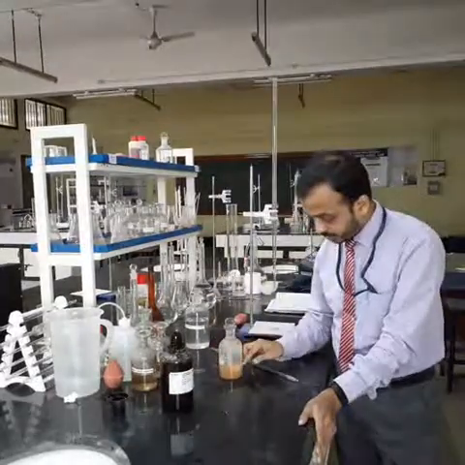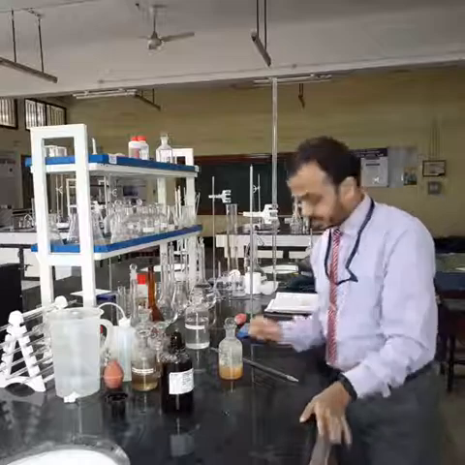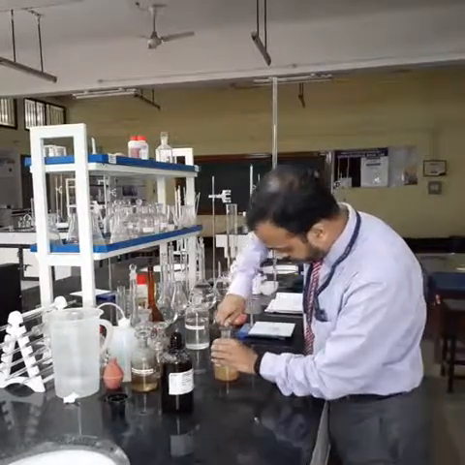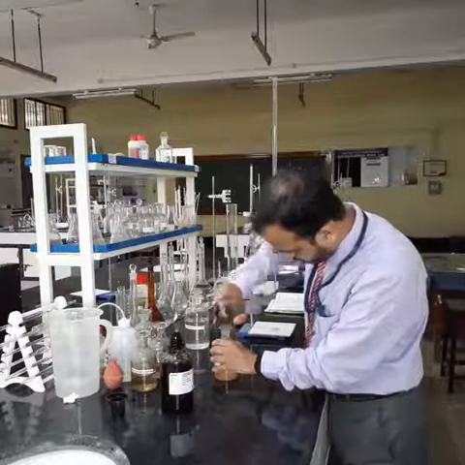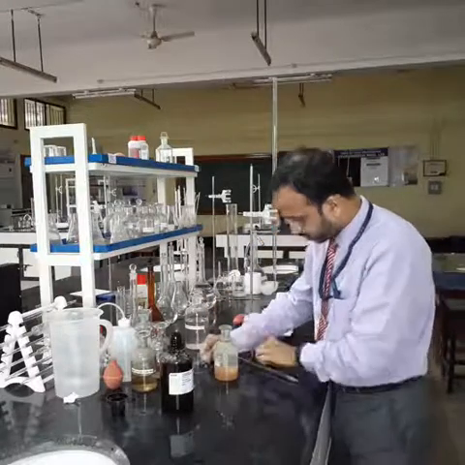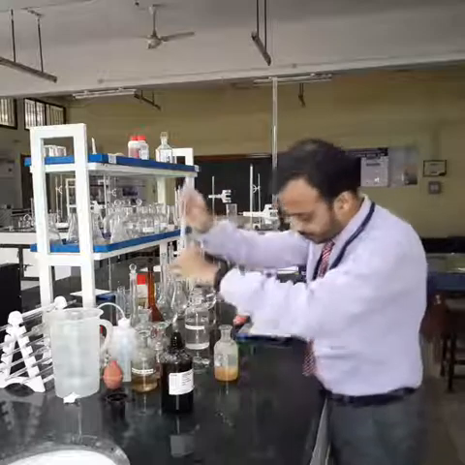Now I need to remove this precipitate. This can be done by adding 2 ml of concentrated sulfuric acid. You need to add this acid very carefully because it is a concentrated solution.